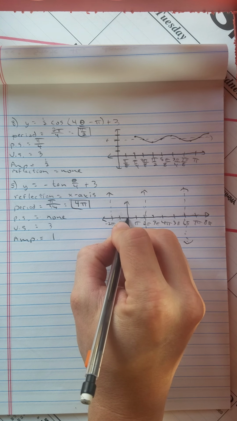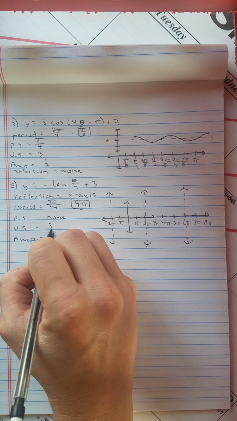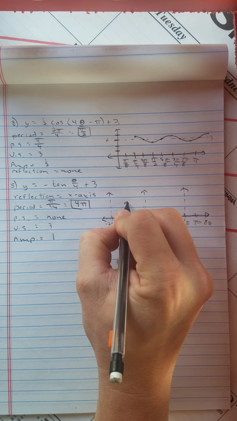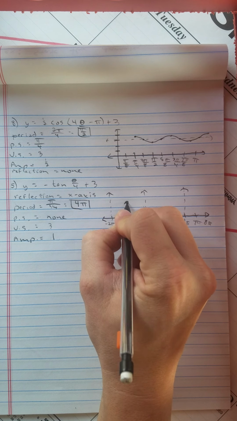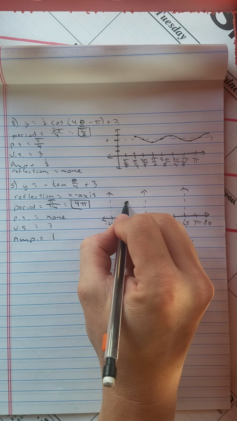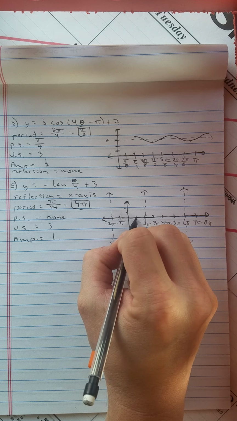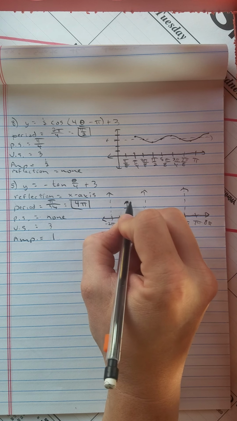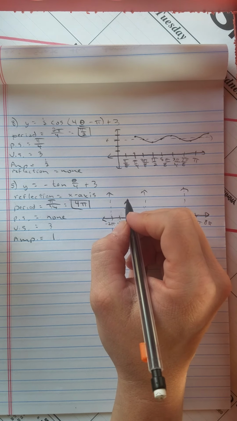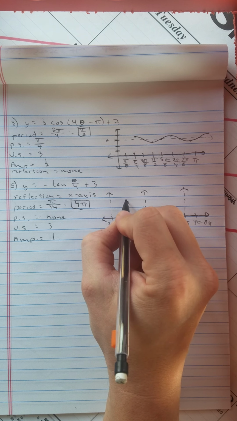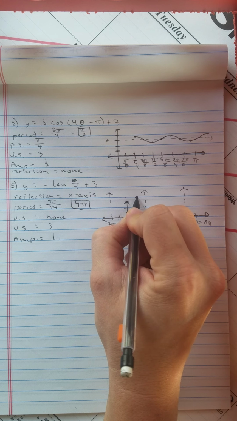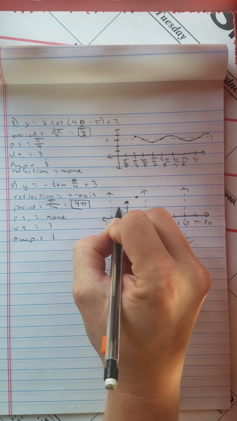Typically it goes through 0, but the vertical shift of 3 means I need to slide that point up 3. So I'm up here at 3, and then what we want to remember is there's a point to the right and a point to the left. Basically, if you want to think about slope, it's up 1, right 1, put a dot there. And then it's left 1, down 1, put a dot there.